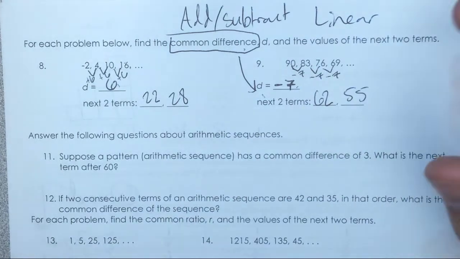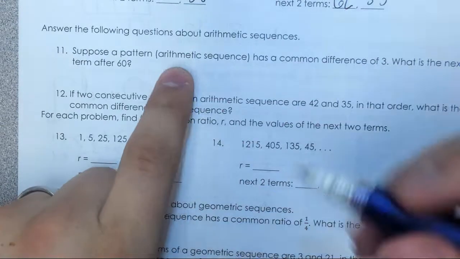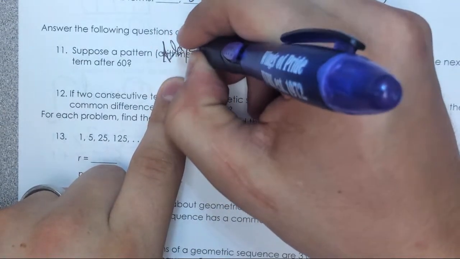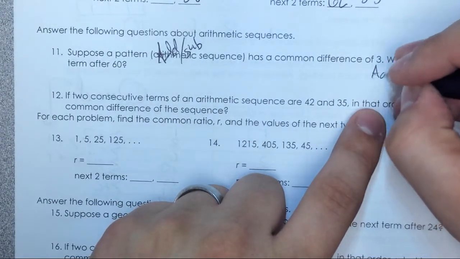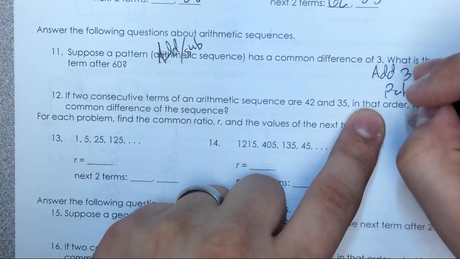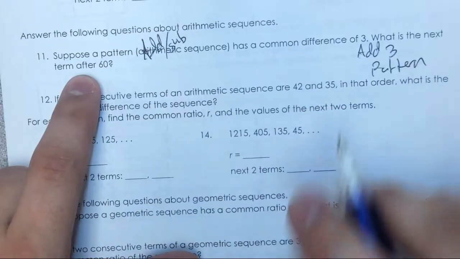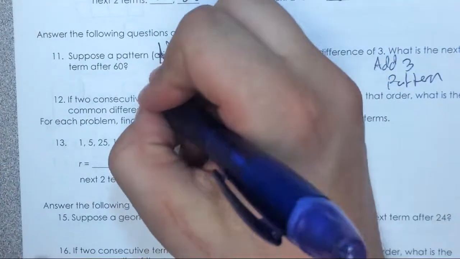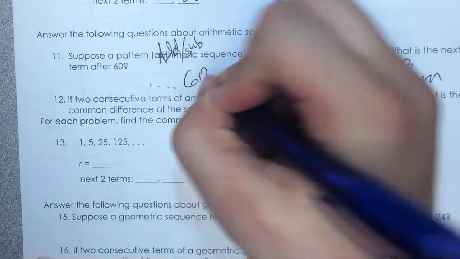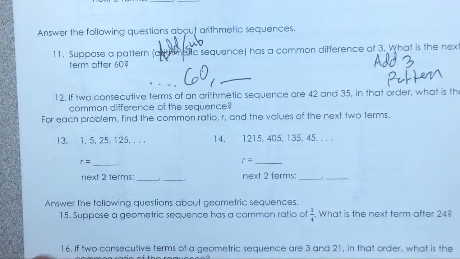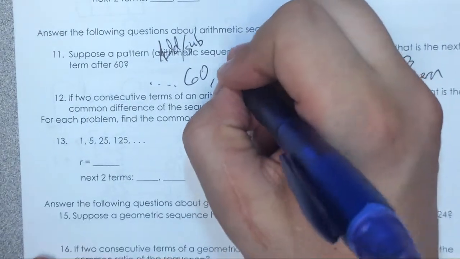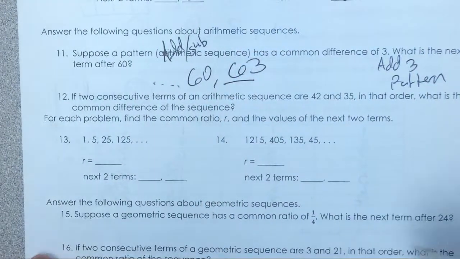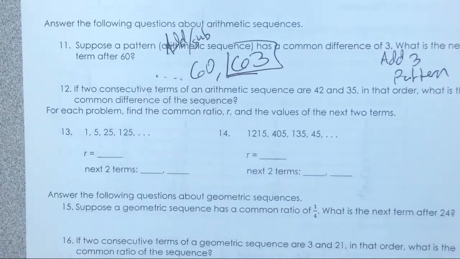Okay, now a couple of word problems that are essentially based off of these two. Suppose an arithmetic sequence, remember that one means add or subtract, has a common difference of 3. So that means that this is an add 3 pattern. What is the next term after 60? So what this is saying is we got this sequence. We run into 60, and then what would be the next one right next to it? Well, since this is a common difference of 3, we're going to add 3, so that gives us 63. Okay, and that would actually be our answer. And that's all it's asking. It's just saying, what's the next one?